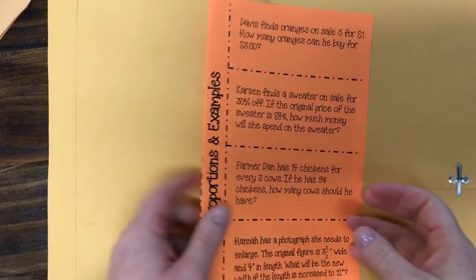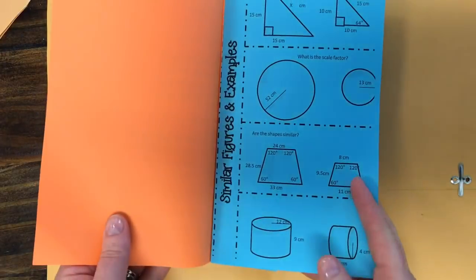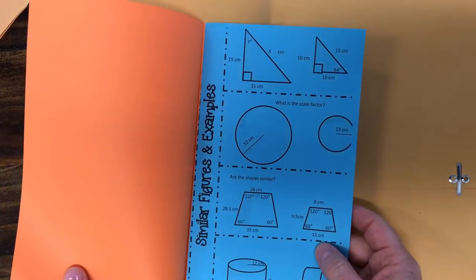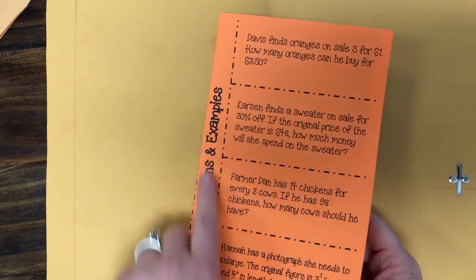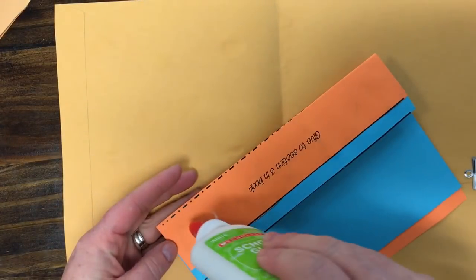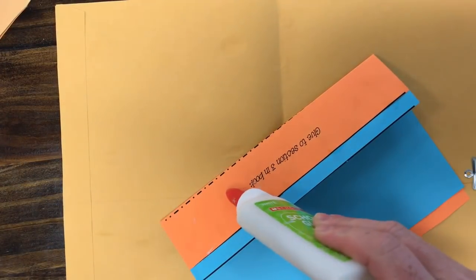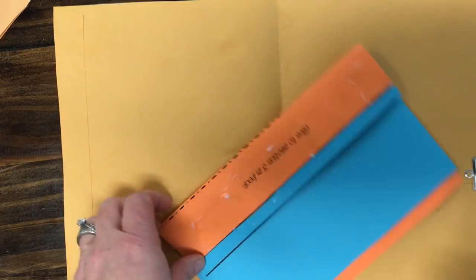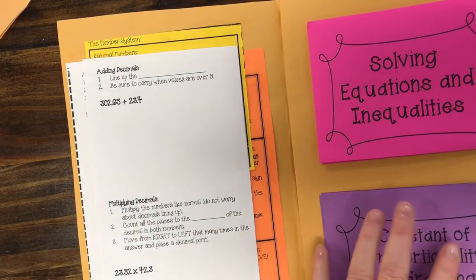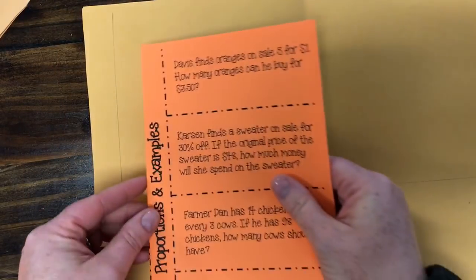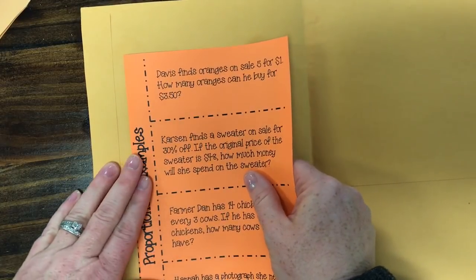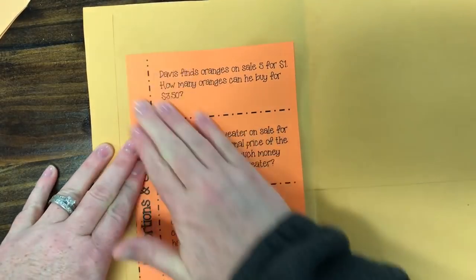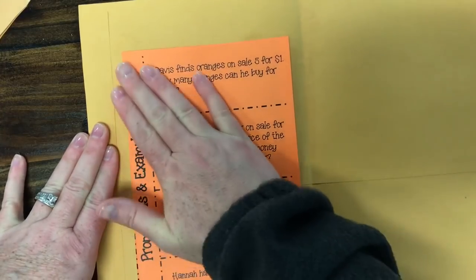So here's part 2. We left off when we had glued the similar figures and examples to the proportions and examples. And now I'm going to glue the back side of both of these to the actual book itself. And so we're on page 1, 2, 3, remember, and we're just going to go straight in the middle of that page and then slide our hand down.